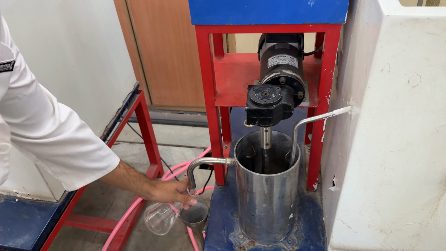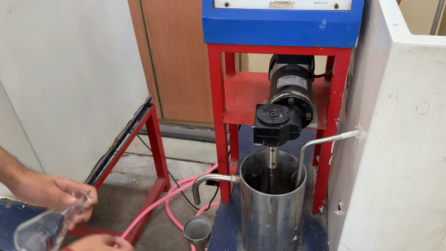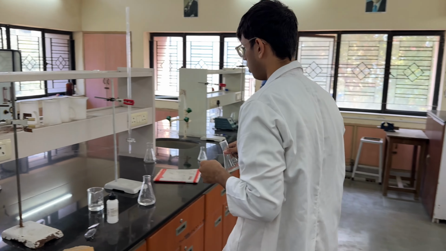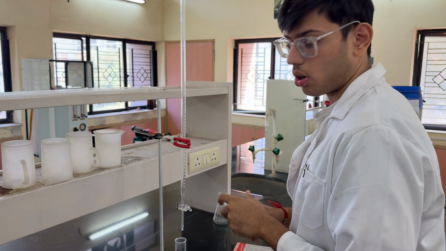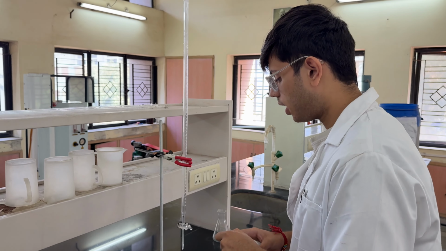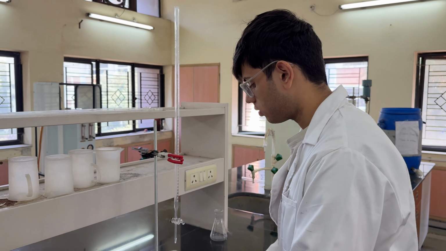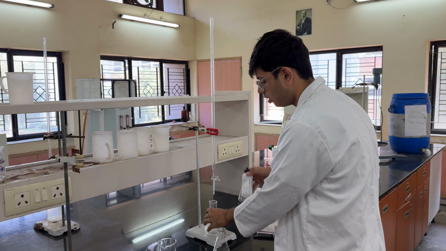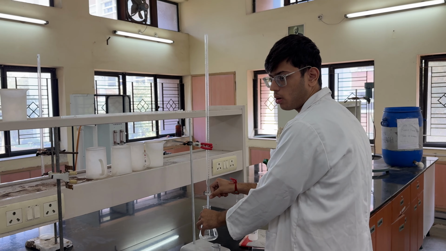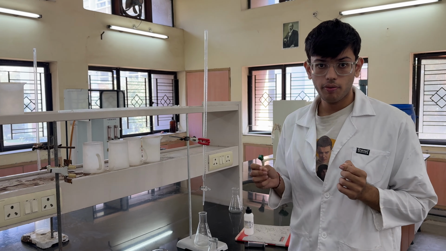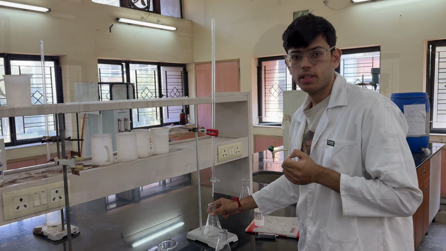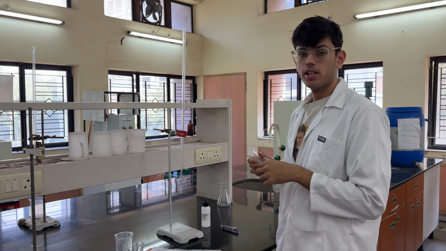We collect the sample in a 250 ml conical flask and move it to the burette where we have 0.1 normal NaOH. We add 1 to 3 drops of phenolphthalein to get the titration endpoint. Once we add phenolphthalein, we titrate it using 0.1 normal NaOH till we get a light pink color, which is the endpoint for the acid and base reaction. With this, we conclude one set of readings.